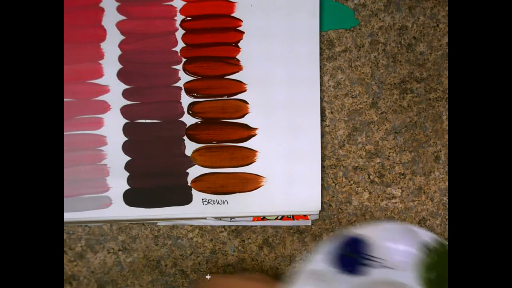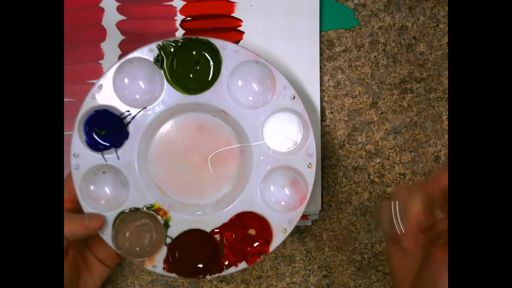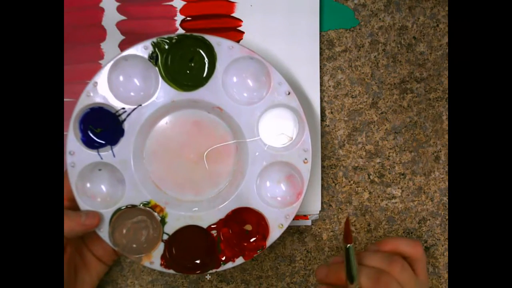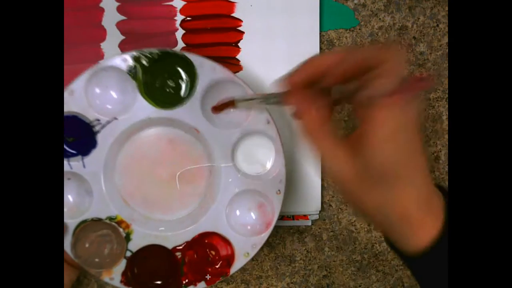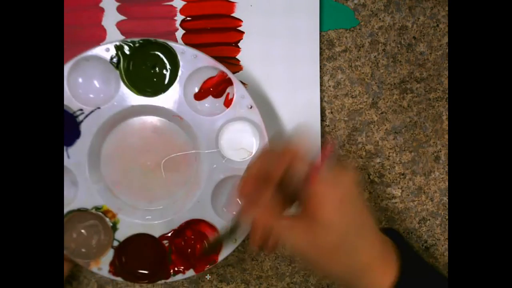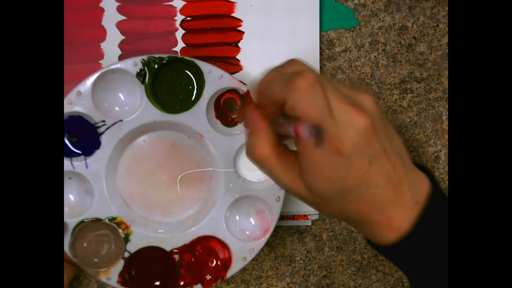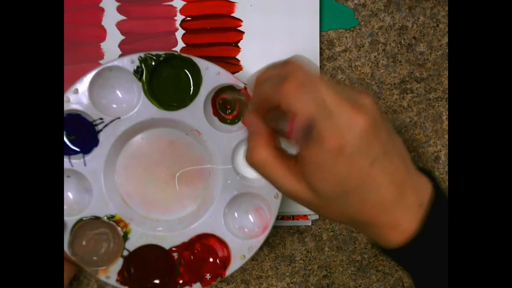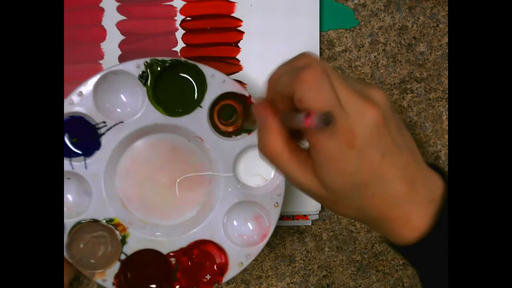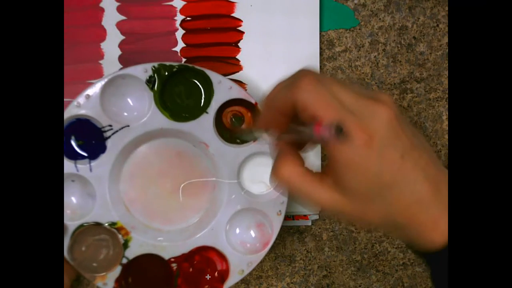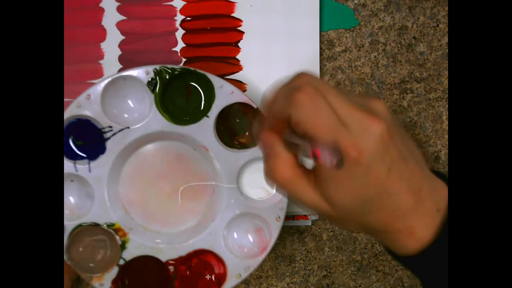All right, now to get a gray, you can mix your two complementary colors and some white, and you can get a grayish color. It's pretty much equal parts. So what I'm going to do here is take some of my red and start to add some green in it. Mix, mix, mix. You really want to knock back the intensity of the red and have it turn into a good neutral color, a good neutral brown in this case.